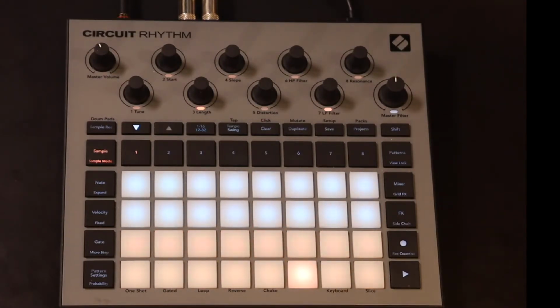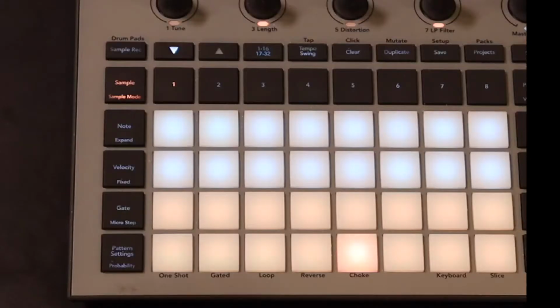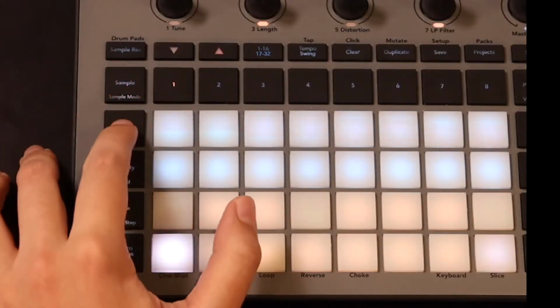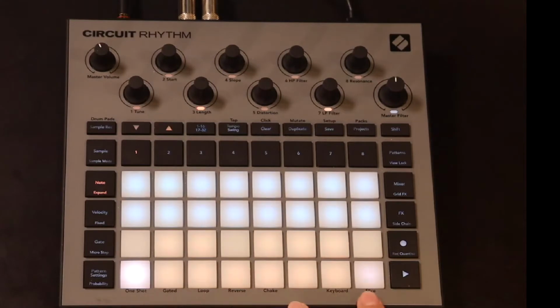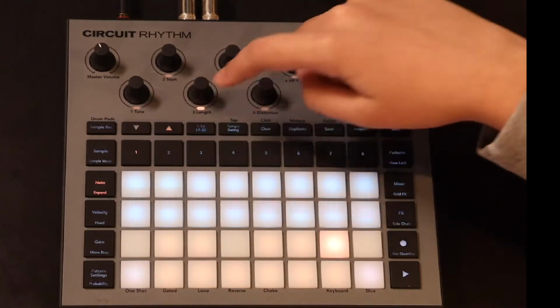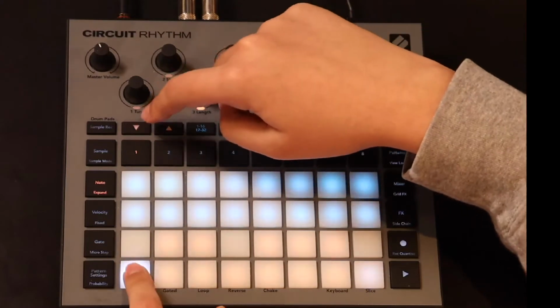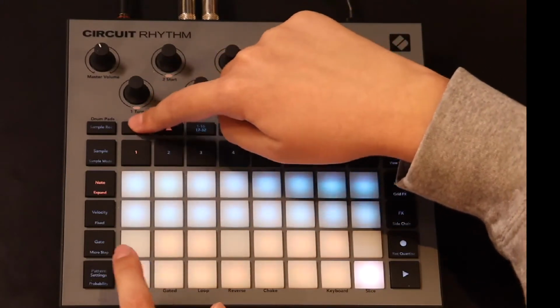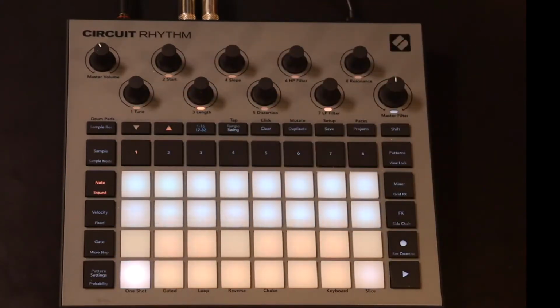So let's pick something like, that sounds pretty good. So I'm going to go to the note page now. So now our orange pads down here changed, and it's a keyboard with the sample that we just picked. We have sharps and flats as well. If you want a different octave, you can use the arrow keys up here. But we'll stick with this for now.